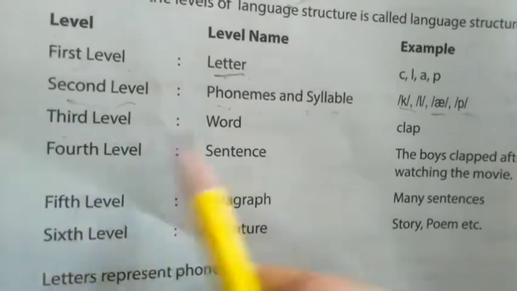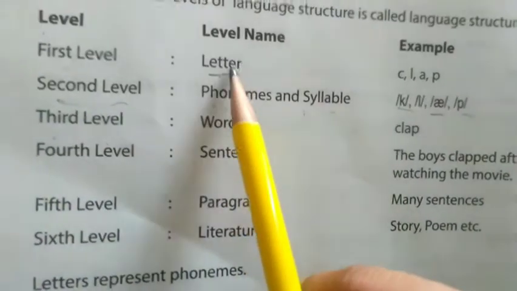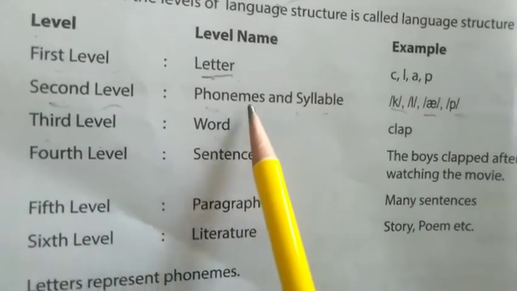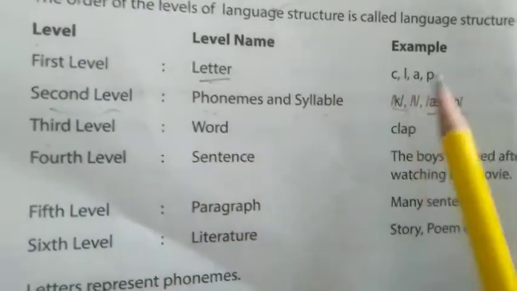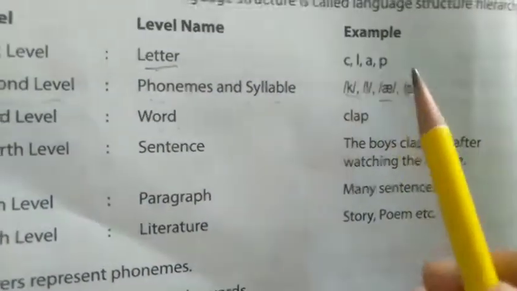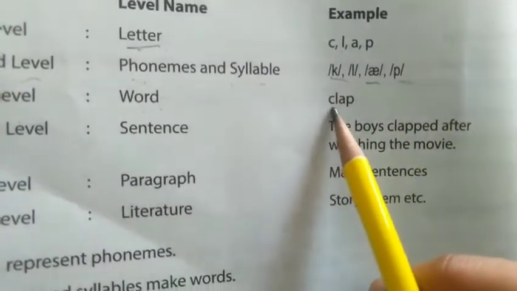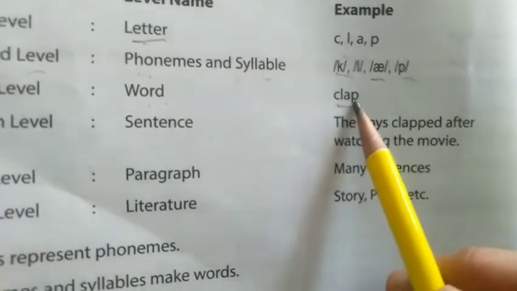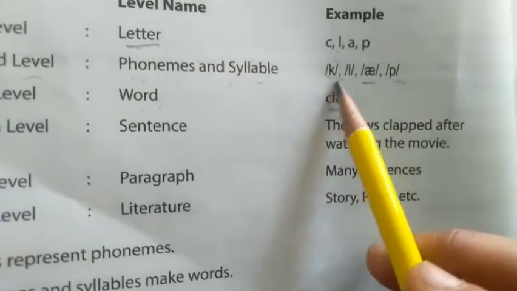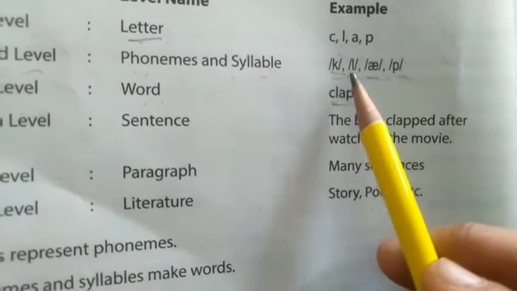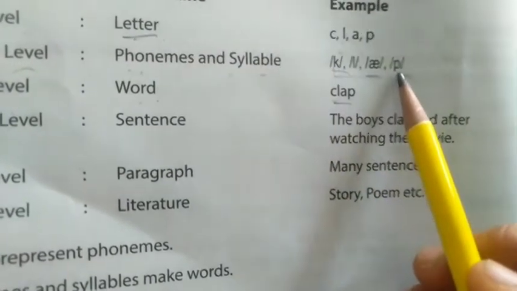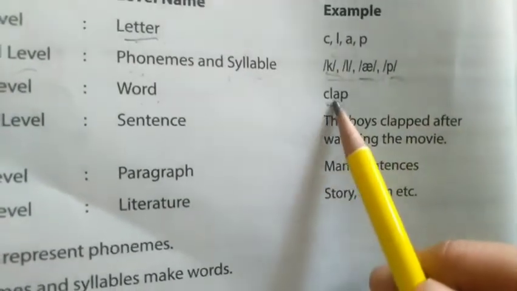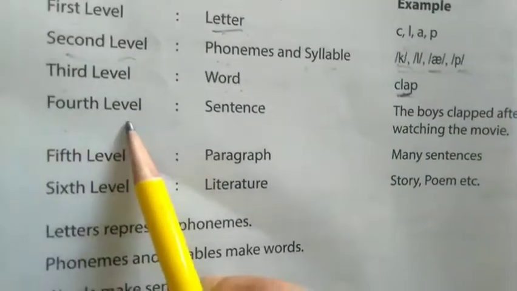Then third level is word. From all these letters, what do we get? We get words. Like here, these letters were given. So which word we have framed from these letters? It is clap. Okay. And what sound we get? See here. K, L, A, okay, P. Now here one vowel is coming. This is syllable part. Okay. Then fourth level, sentence.